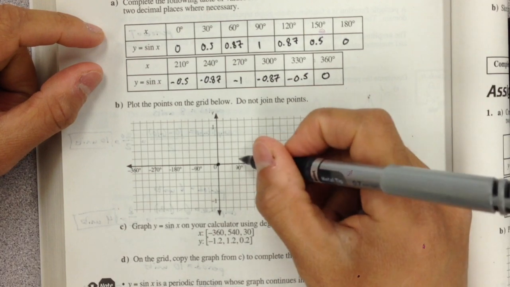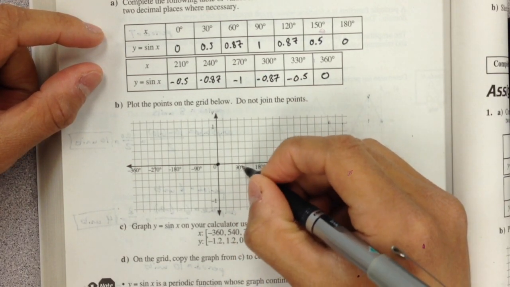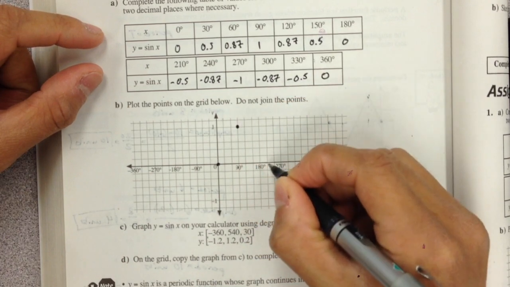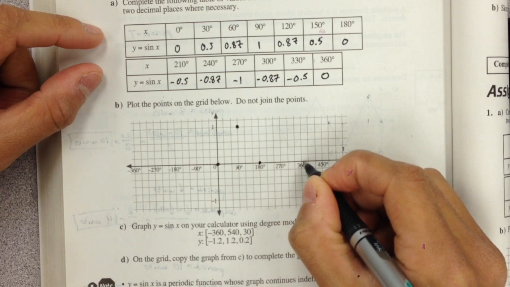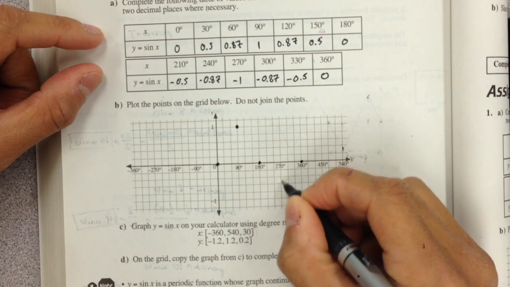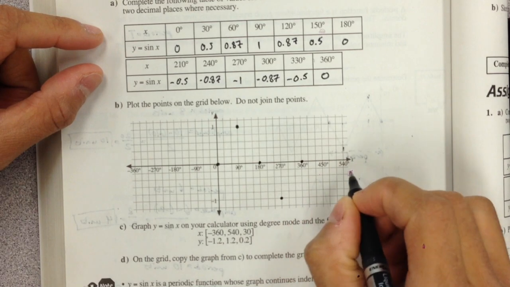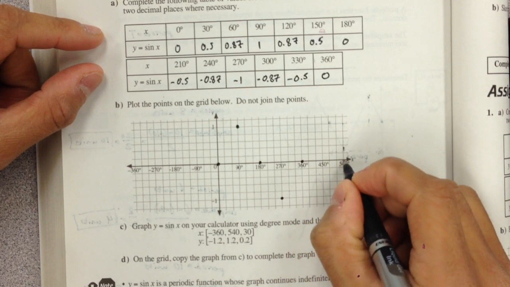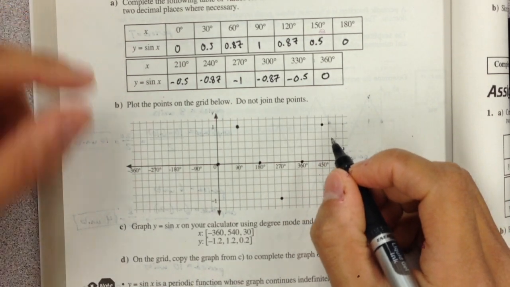So I got 90 degrees here, and at 90 degrees I was at 1, 180 degrees, I'm at 0, 360 degrees, I'm at 0, at 270 degrees, I'm at negative 1, 540 would be 0, 450 would be positive 1.